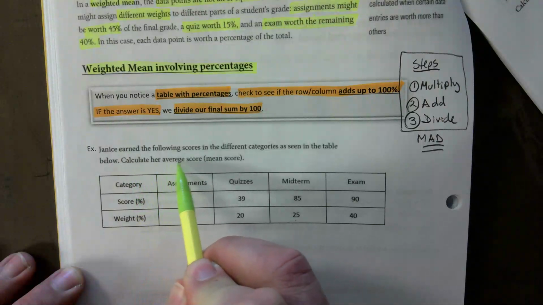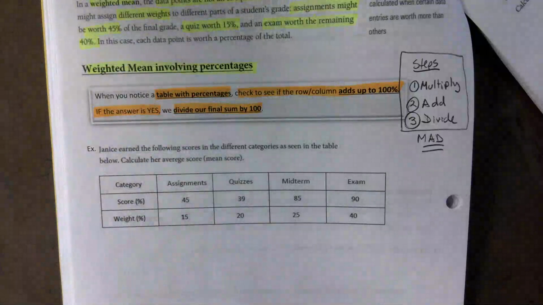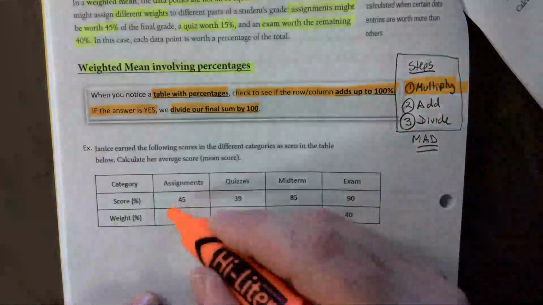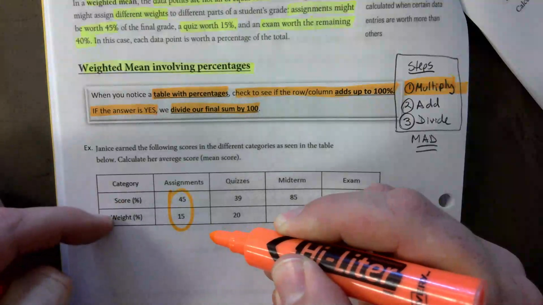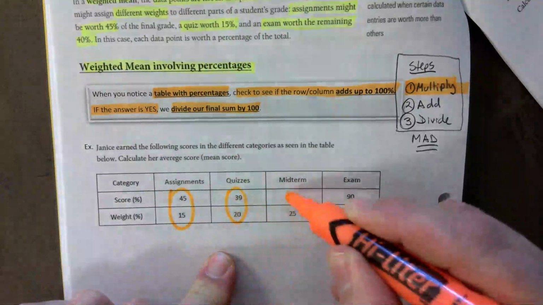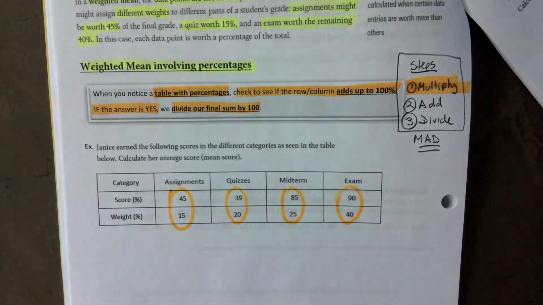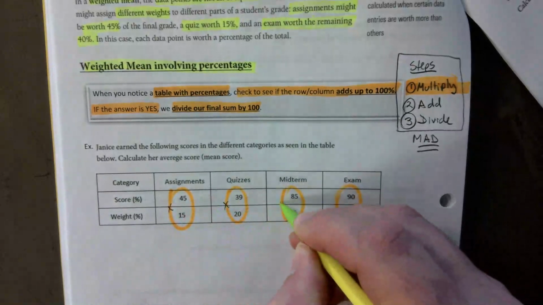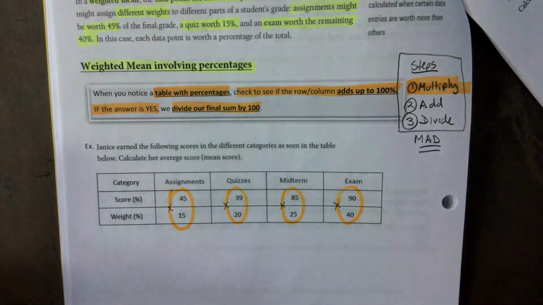Calculate her average score or her mean score. So the first step is multiply. When you see a table like this, what I mean by that is you multiply across, right, the score and the weight. You multiply them like that. So I go times, times, times, times. So let's go ahead and do that.